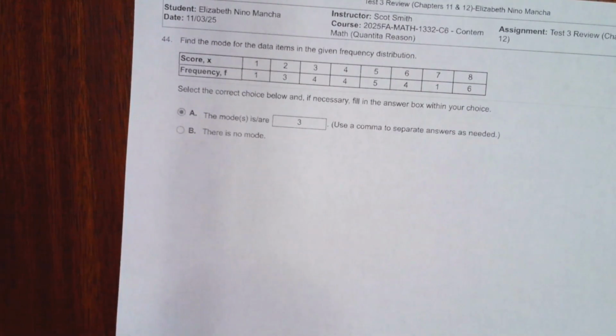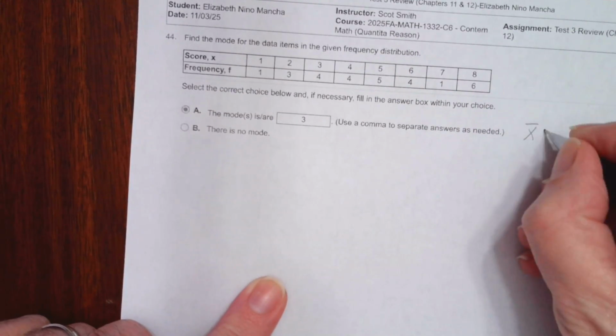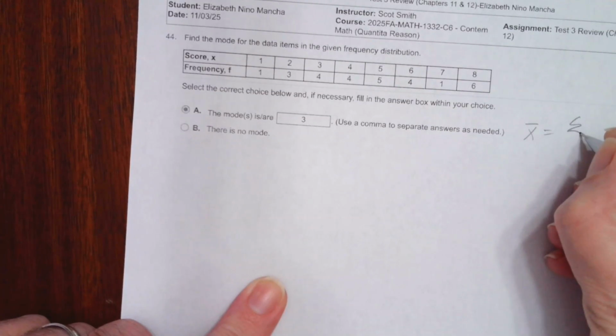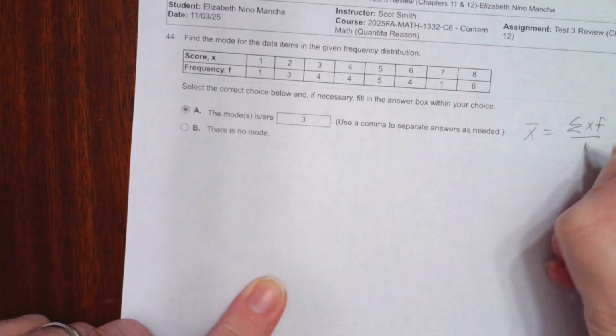Here we go. So this is the formula that we're going to be using right here. So the mean is the sum of the xf's divided by n.